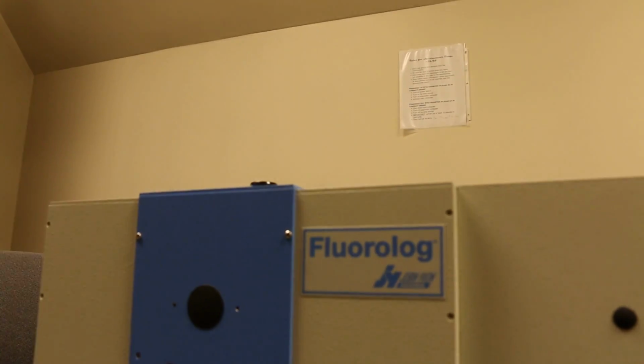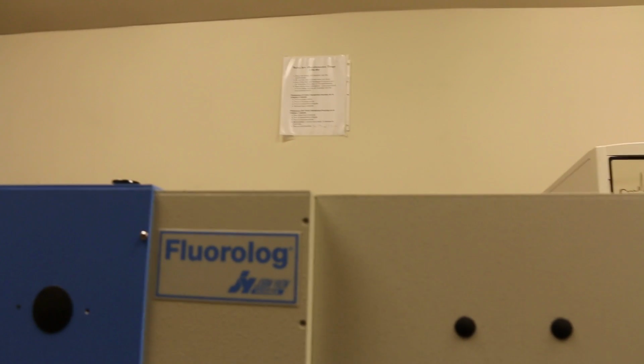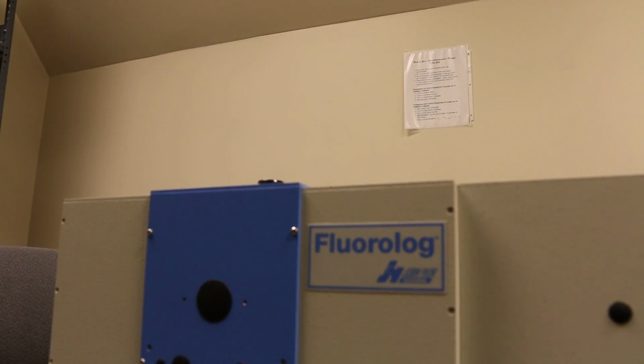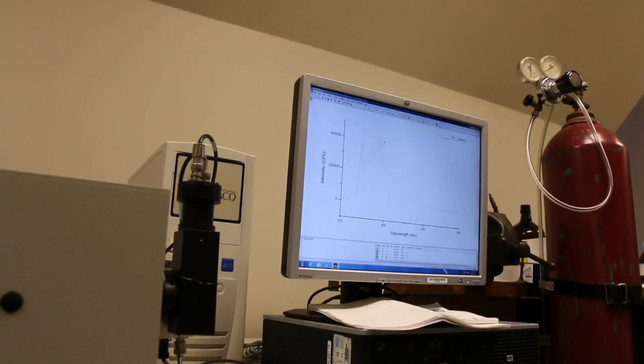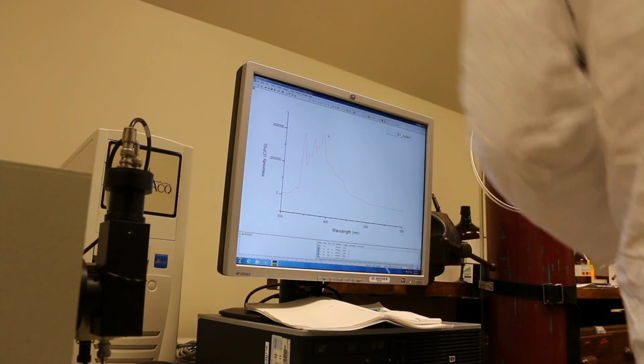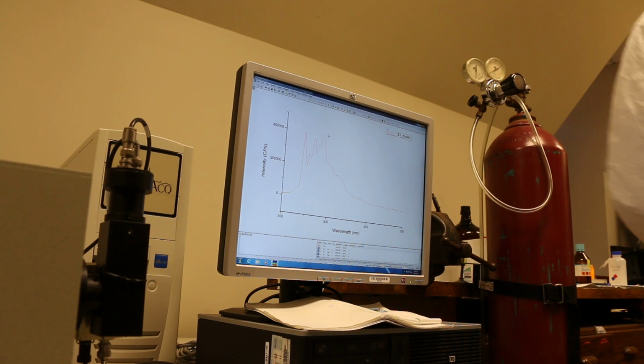And so now what I think I'm going to do is put a sample, let's see if I can get this to work here. I'm going to put a sample of cresyl violet in the spectrometer. Let's see if that will work fine. I have to have gloves on before I do this.